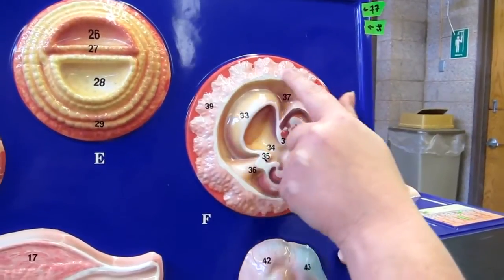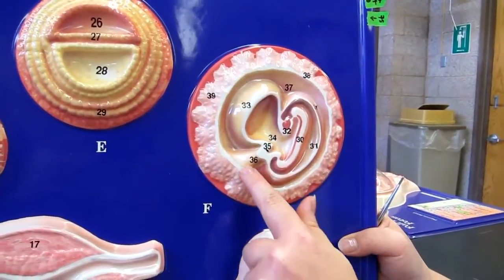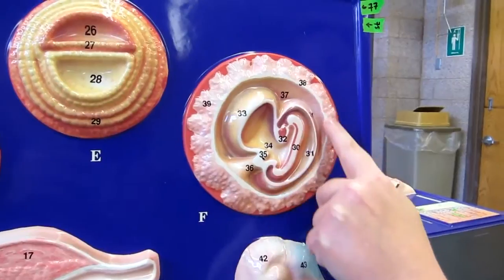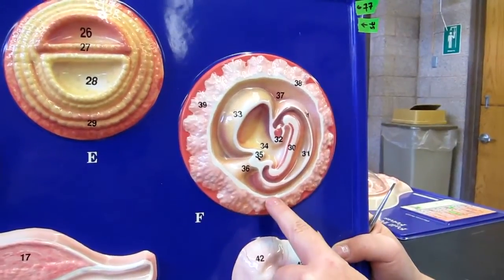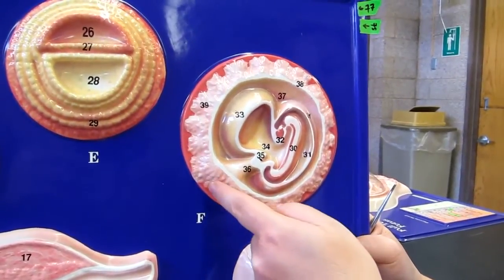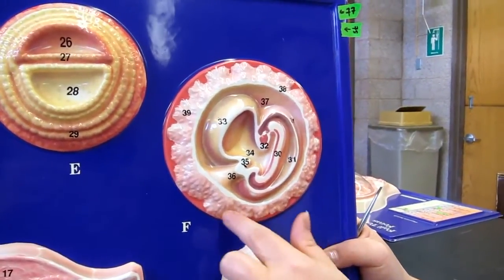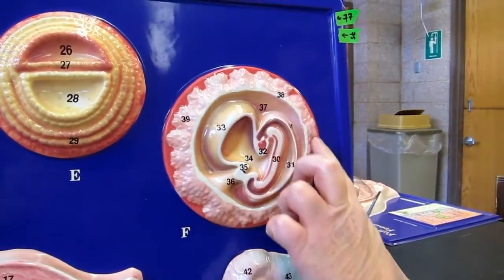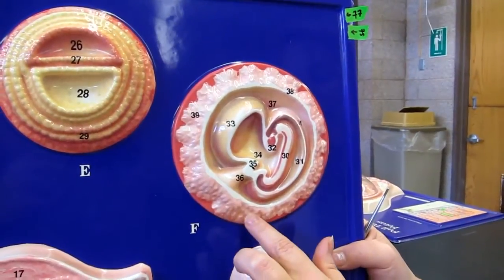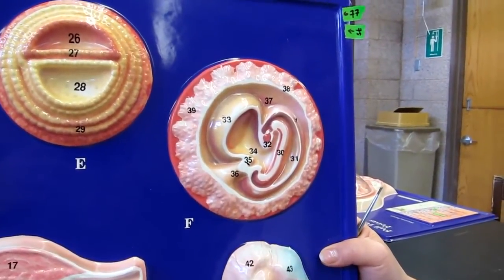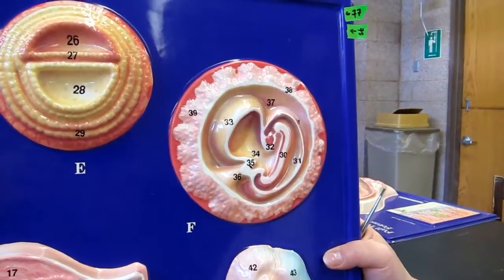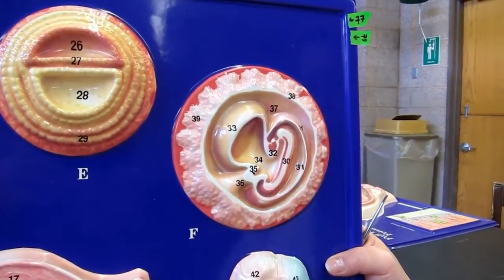And then last but not least, we have the chorion. The chorion is what develops from the cytotrophoblast. Then you can see the chorionic villi out here, and the chorion and the chorionic villi and the capillary beds within there are what become the fetal portion of the placenta.